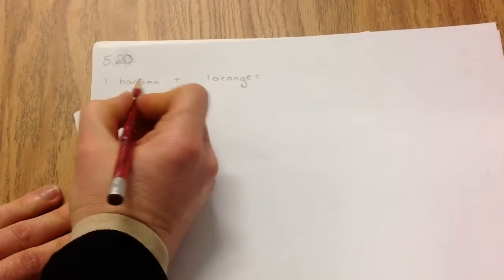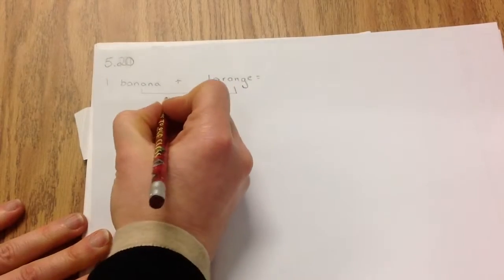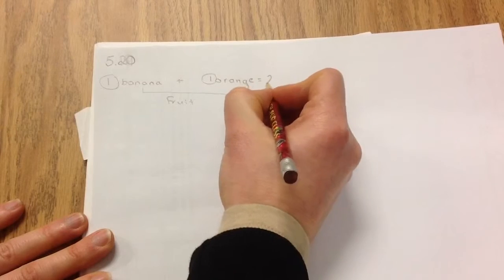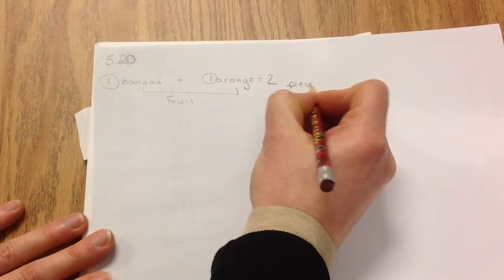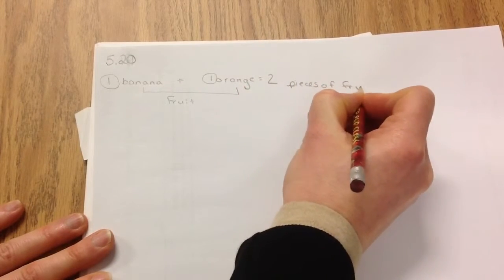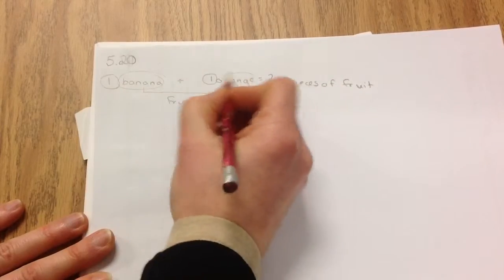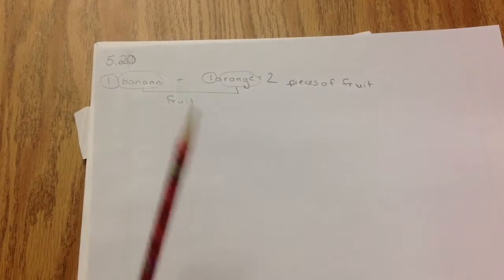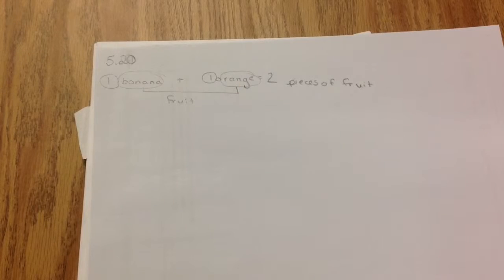So, can I add a banana and an orange to get two banana oranges? Well, no, we can't. But what could we call them? We know that a banana and orange have something in common. What's their common denominator? Well, if you said fruit, you are correct. So then I can add it up and I have two pieces of fruit.